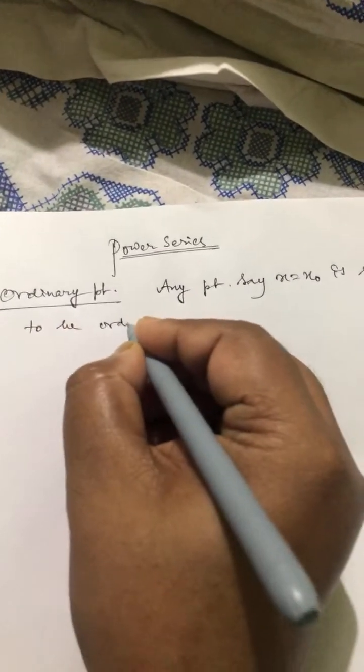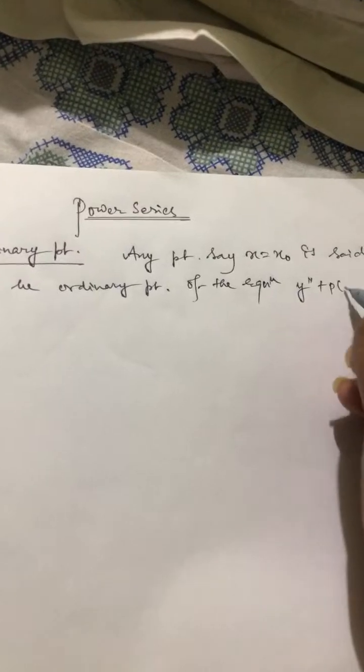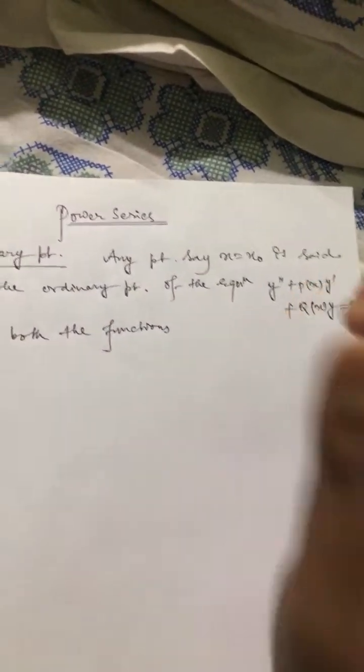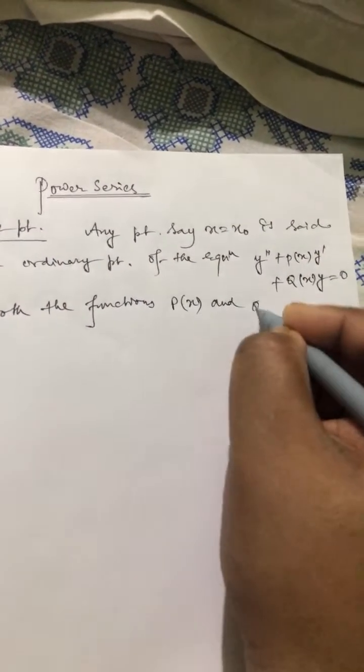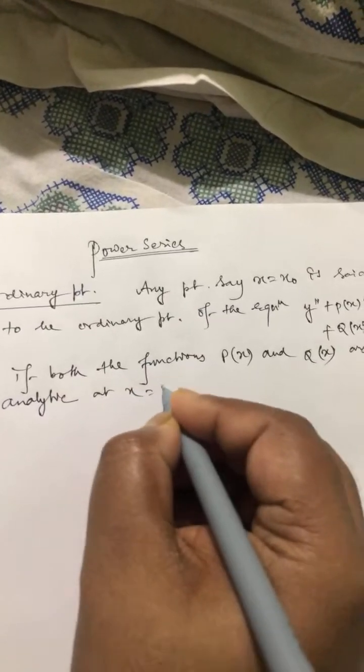So what is the meaning of ordinary point? Any point, say x equals to x naught, is said to be an ordinary point of the equation y double dash plus p x y dash plus q x y, that is equal to 0, if both the functions p x and q x are analytic at x equal to x naught.